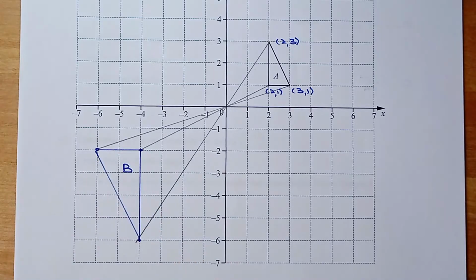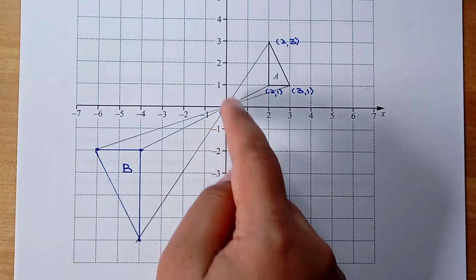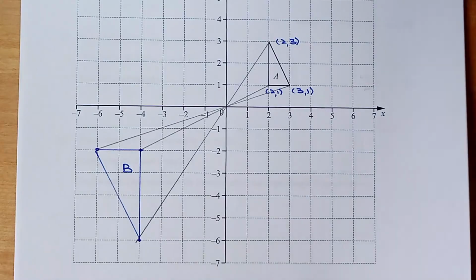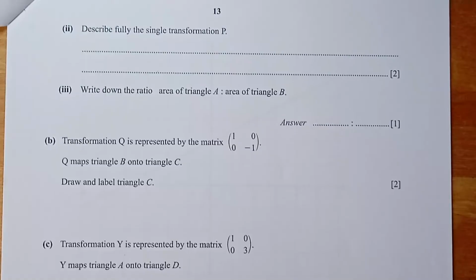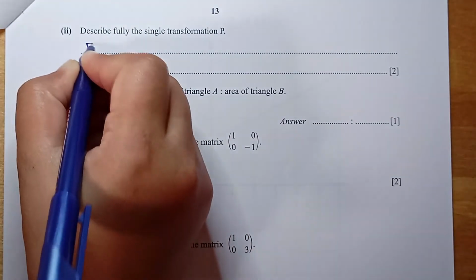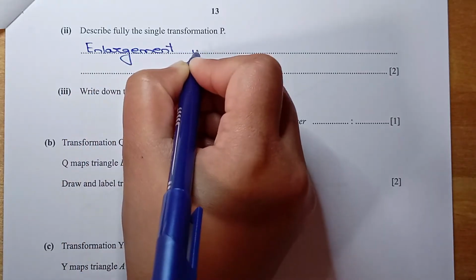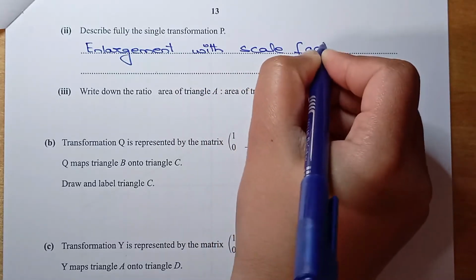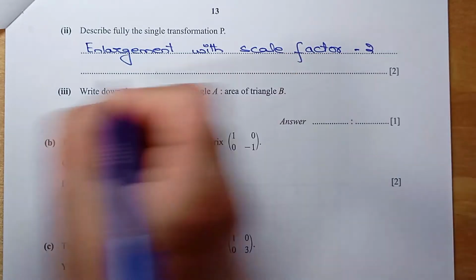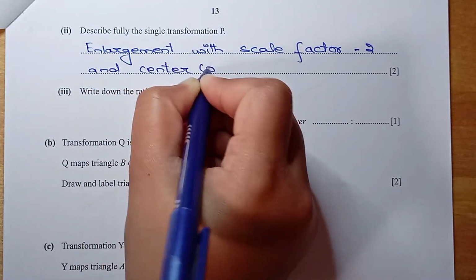So its scale factor is -2. Why -2? Because the image of A, that is triangle B, is on the other side of this center. So it is a negative scale factor, right? So let me write down the transformation P is basically an enlargement with the scale factor -2 and the center of enlargement is the origin, that is 0, 0.